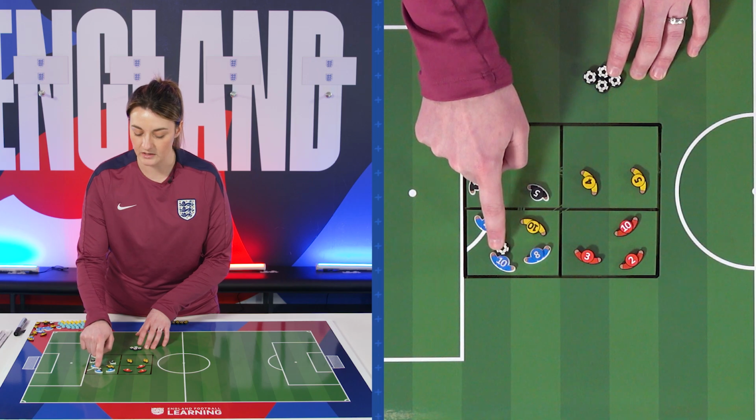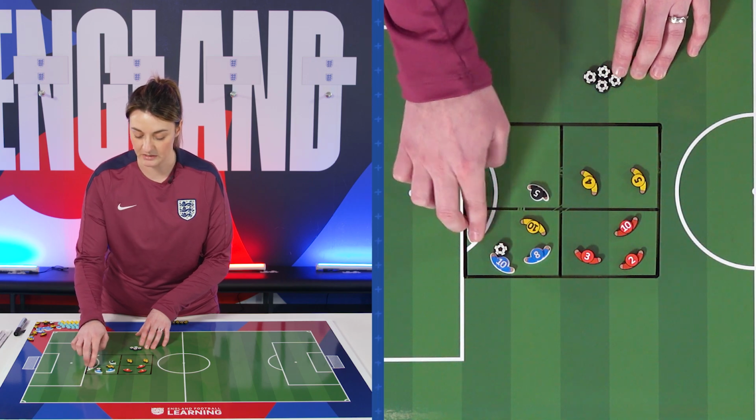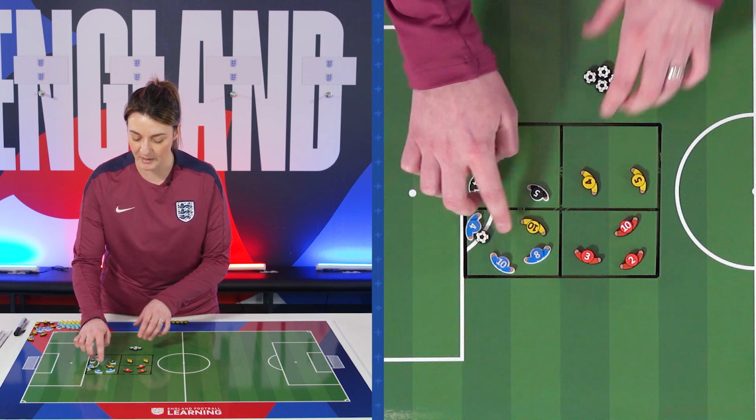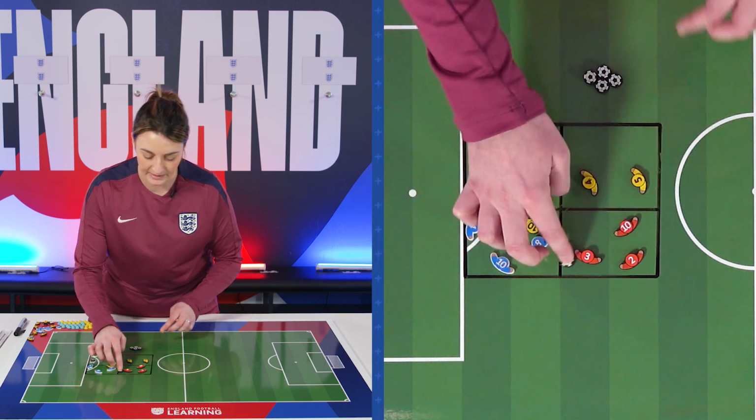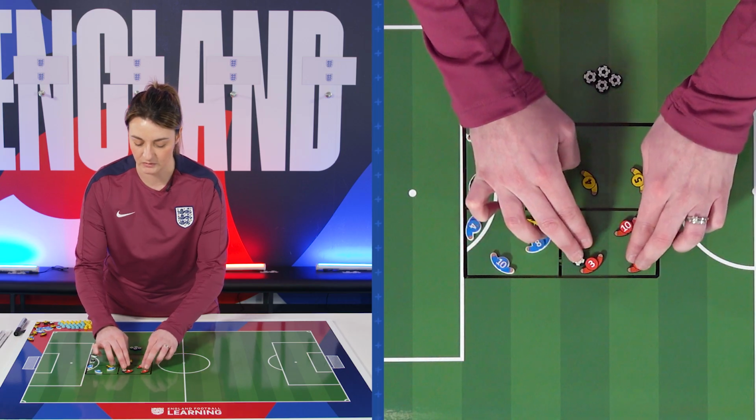When it's been released, another presser is going to come out, and then we're doing exactly the same as the blue team as the blacks have just done. 3 passes, 1, 2, 3, and then we can release out into one of the 2 that are remaining.